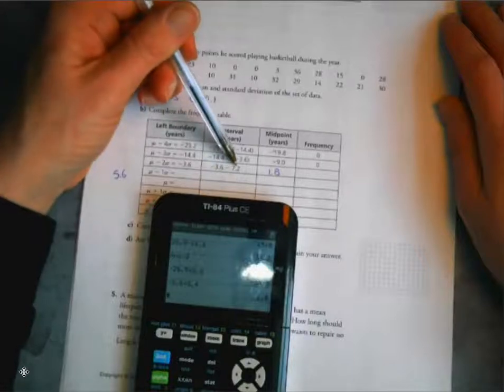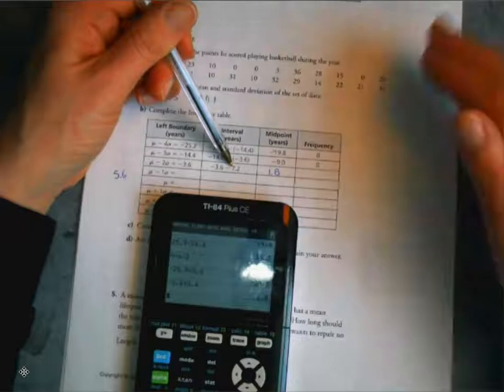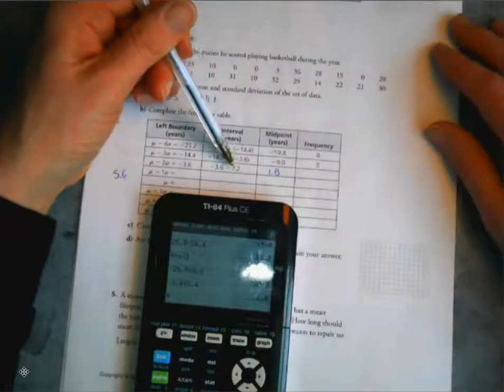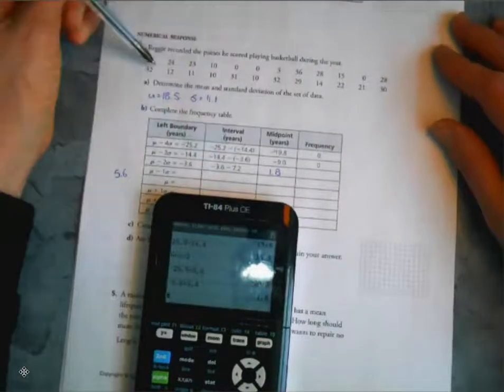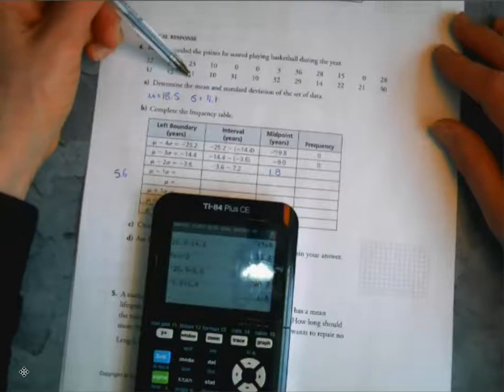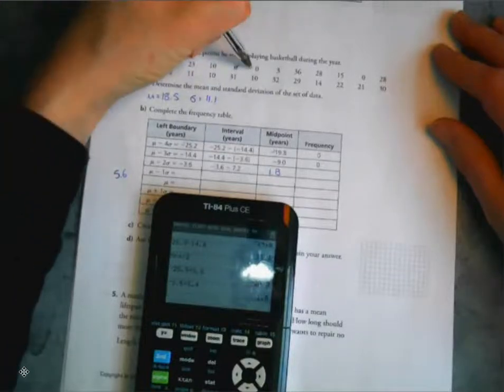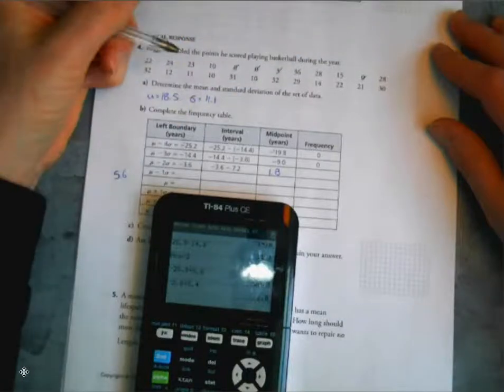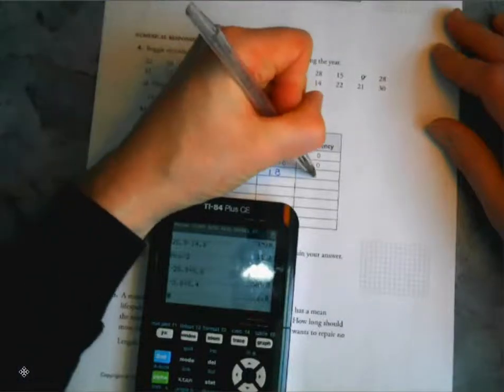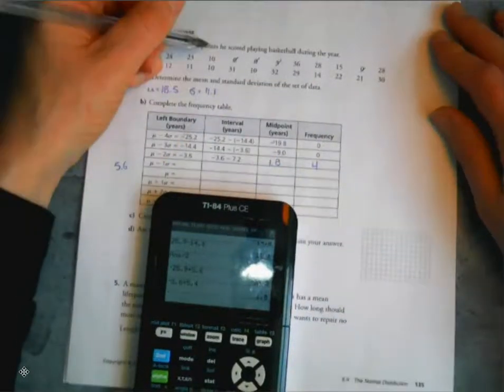So don't round this up to 8 because it would only go up to 7 maximum because you can't have 0.2 of a point. So basically we're looking for between 0 and 7. So if we go through the data, there's 1, 2, 3, 4 data points that are between 0 and 7. Okay, so we'd fill that in.